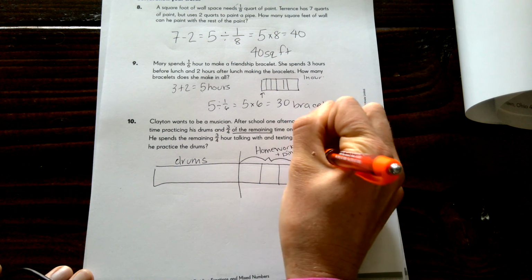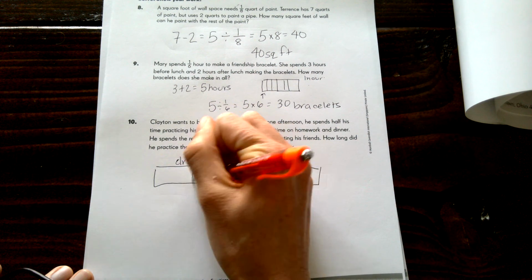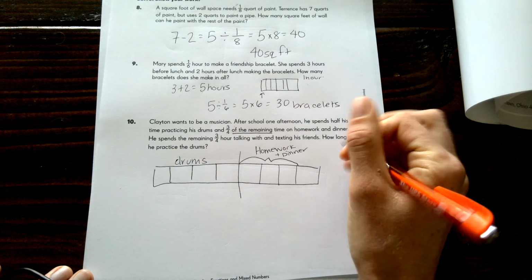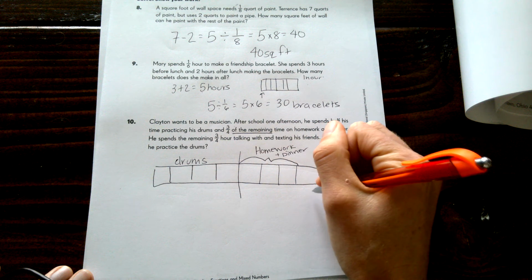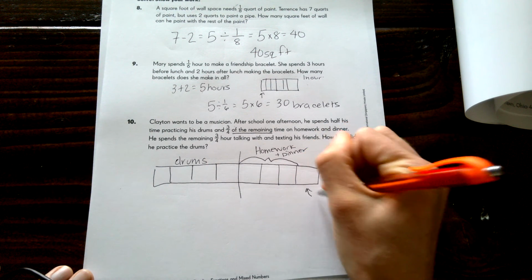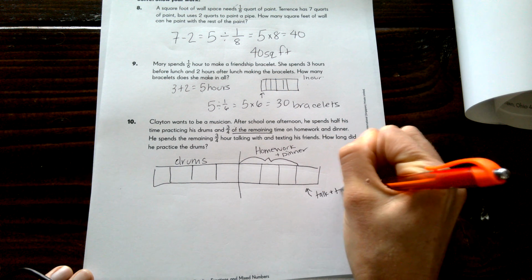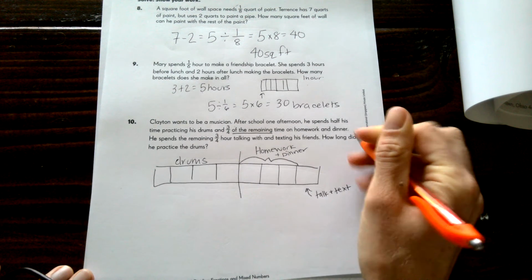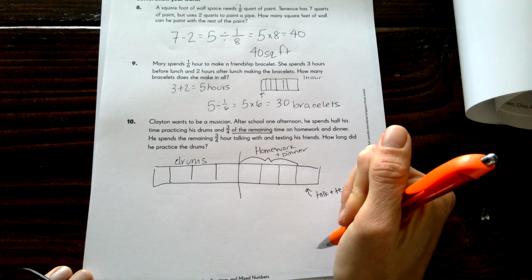And I split this side into fourths, so I'm going to split this side into fourths. He spends the remaining 3/4 hour. So here's his talk and text. How long did he practice the drums?